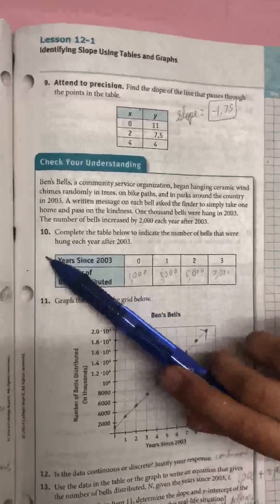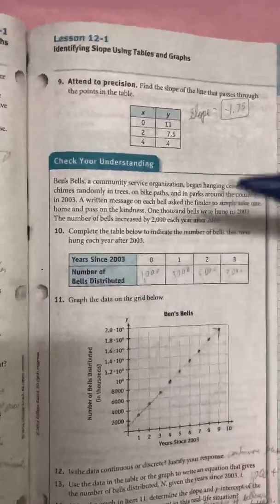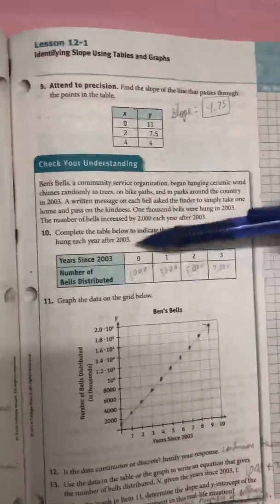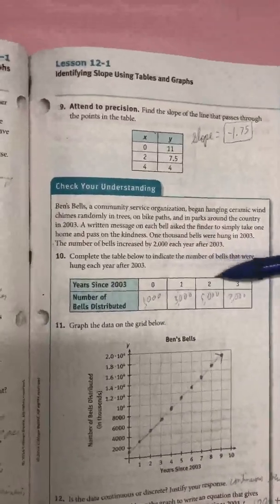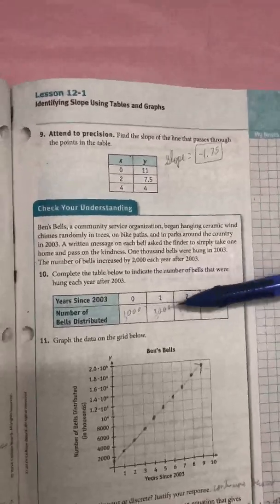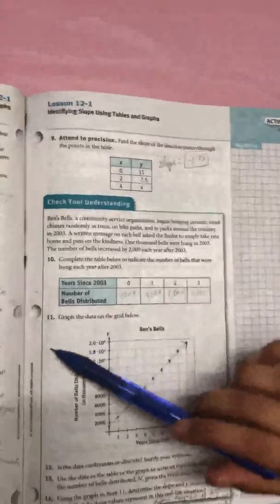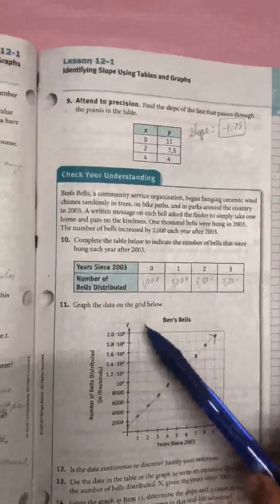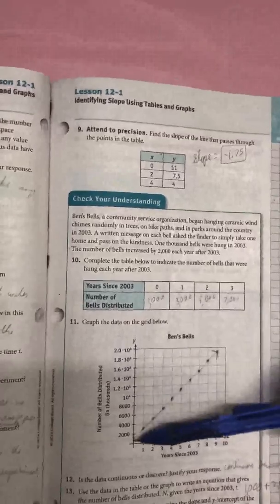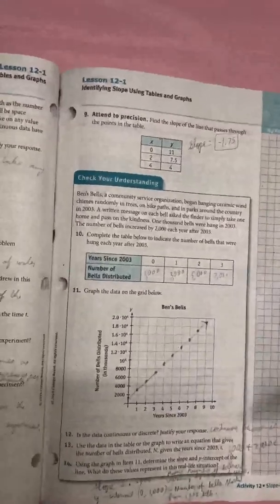So number 10 wants us to complete the table below to indicate the number of bells that were hung each year. So this is our initial value, and then for every year passed, there were 200 more bells hung. So we just add 200 to the number right here. So number 11 wants us to graph the data on the grid below. So 0, 1,000, 1, 3,000, and then you can just graph it all the way.